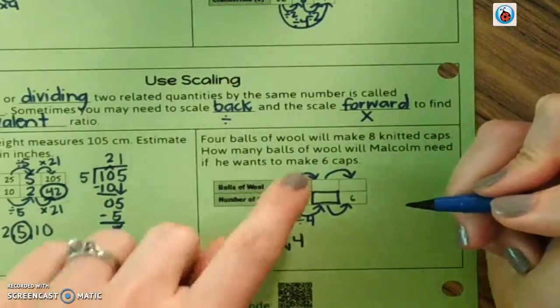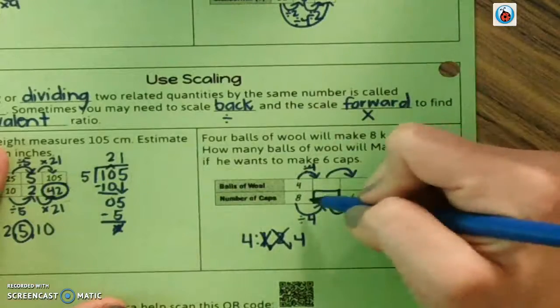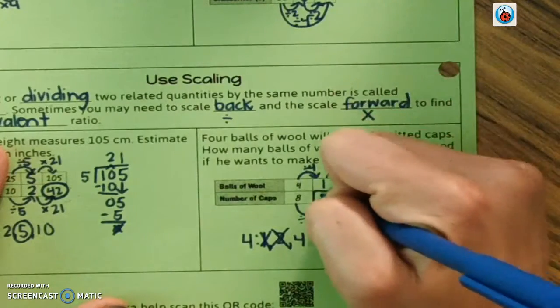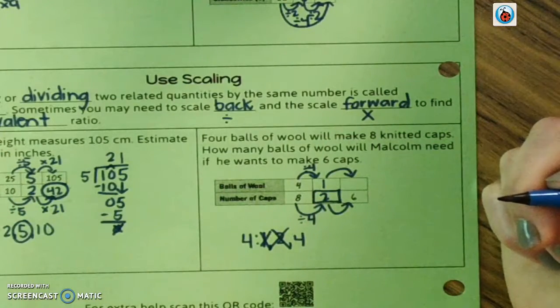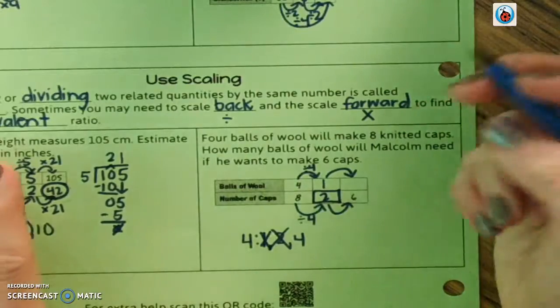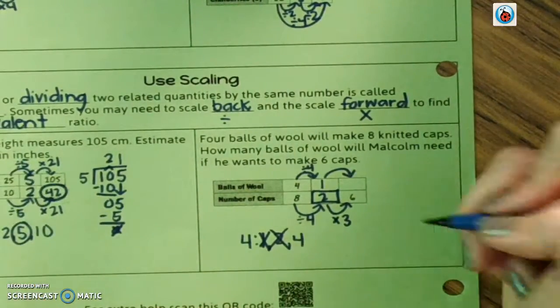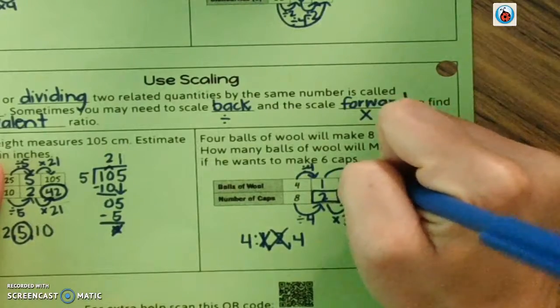If I divide by 4 here, what am I going to do up here? Divide by 4. So 4 divided by 4, we get 1. 8 divided by 4, we get 2. How do I make a 2 into a 6? Raise your hand if you know. Times it by 3. If I multiply by 3 on the bottom, what do I have to do on the top then? Multiply it by 3.